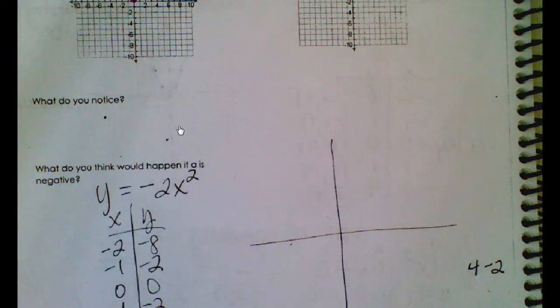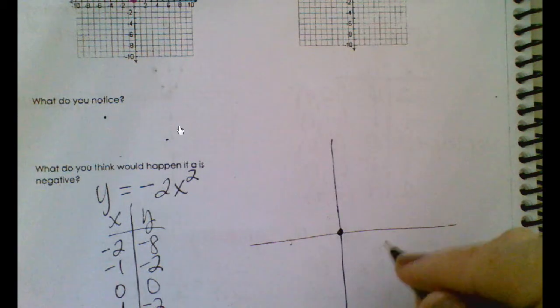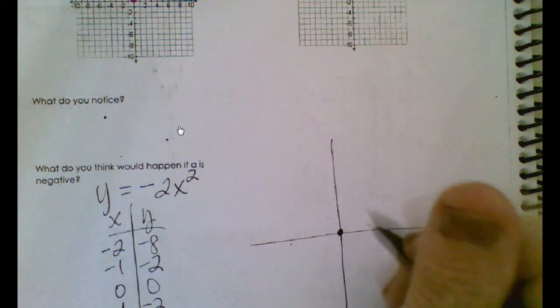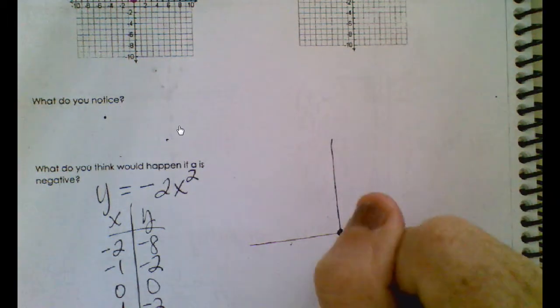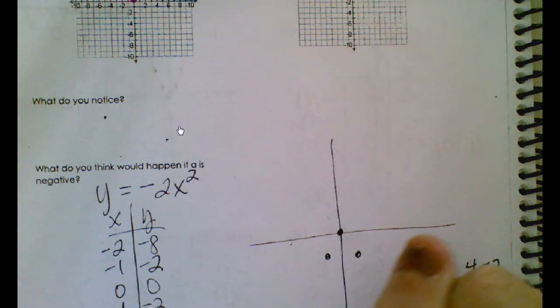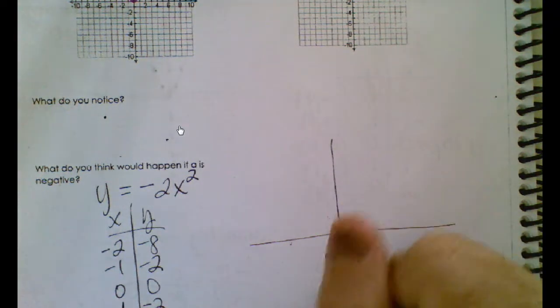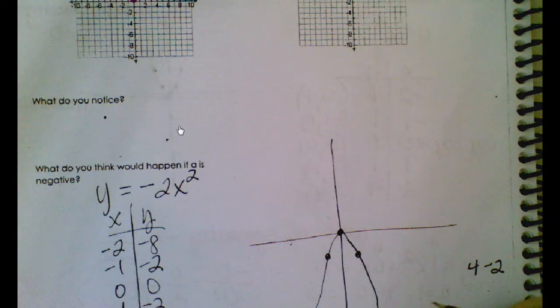Okay. Now I want you to kind of sketch those points. First of all, what do you think is going to happen? I want a prediction out of all of you. What do you think is going to happen to that graph? Reagan, what do you think is going to happen? It's going to flip. Good. Okay, graph it to see what happens. So there's my 0, 0. Is my vertex still in the same place? Sure is. So I have negative 2, negative 8, negative 1, negative 2. Just sketch it. It's fine. 1, negative 2, and 2, negative 8. Looks exactly the same, still skinny, but it flipped over. Okay?